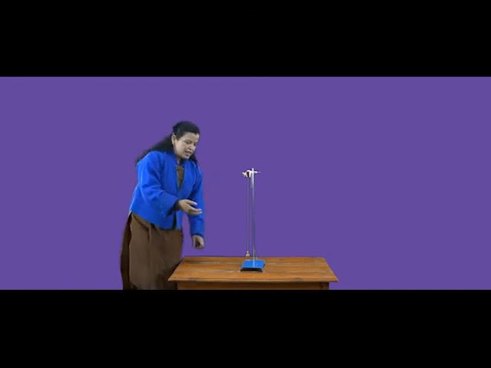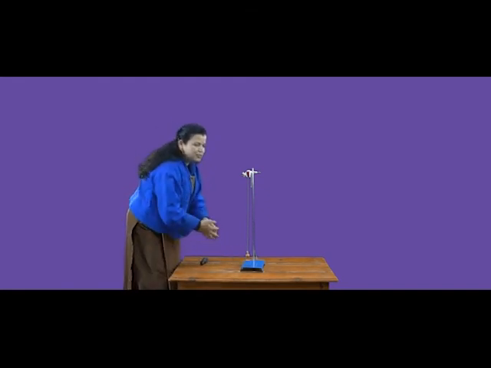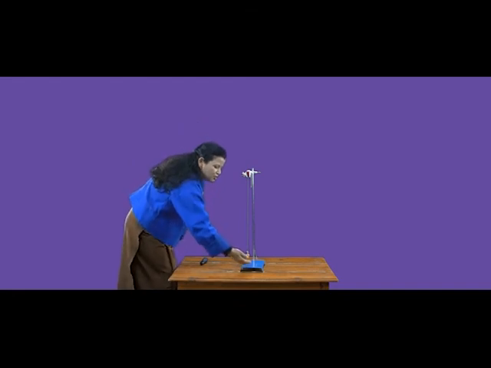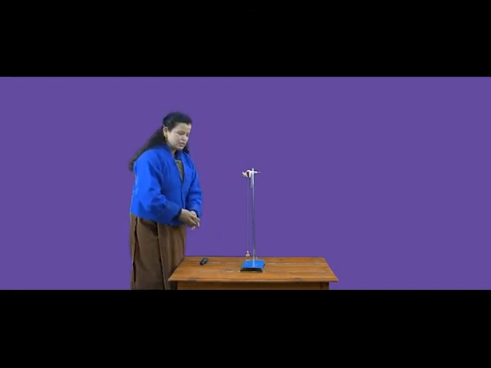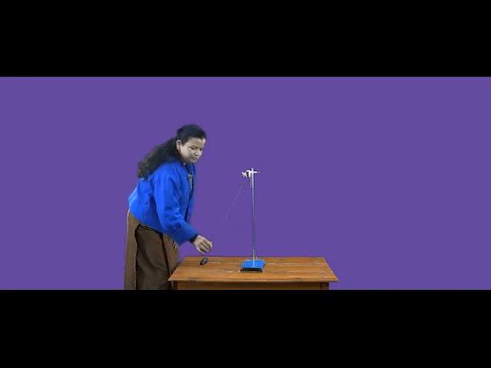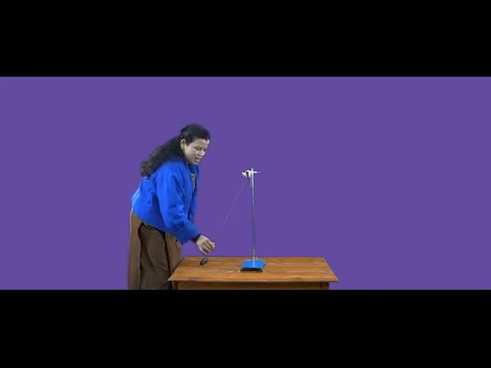Okay, this is a simple model of a simple pendulum. Now let's see how it functions, and let's try to connect it to how to plot the graph based on the motion of the pendulum bob. At equilibrium, right now the bob is at rest. That means this position is considered to be the mean position. Now let's displace the bob at a certain angle. Now you can see that at this point the displacement is maximum.